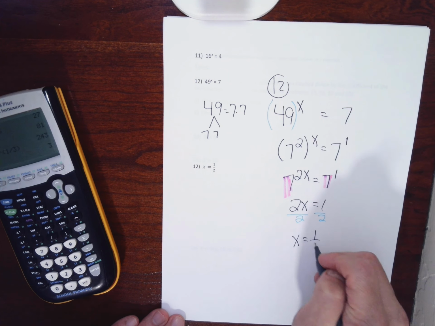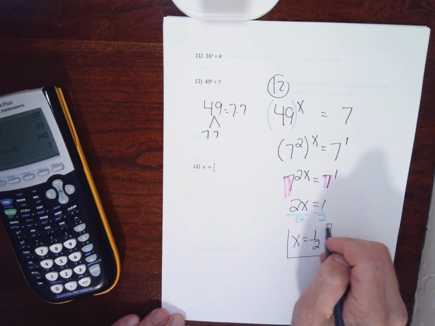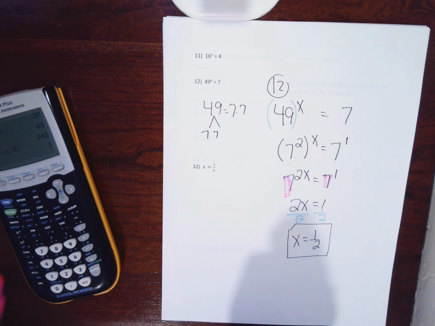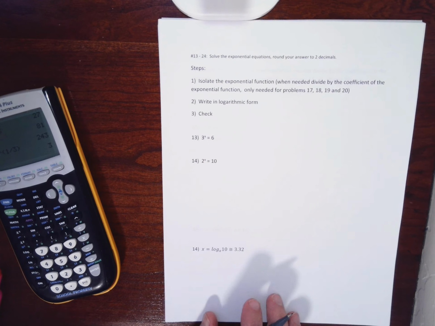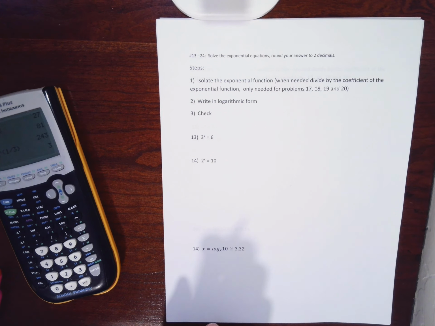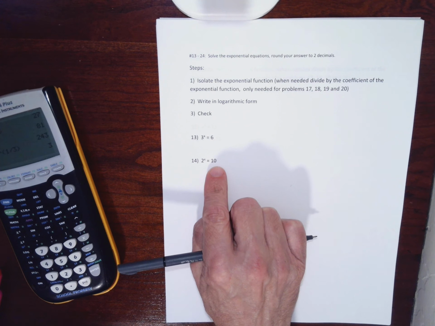That's the easy part of this section, but these problems were very carefully constructed so that it was possible to make the bases the same by just doing prime factor trees. Once we get beyond number 12, it's not going to be possible to use the strategy of writing prime factor trees, because the prime factor tree for 10 doesn't have only 2.